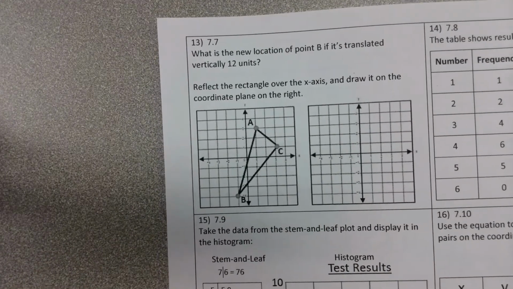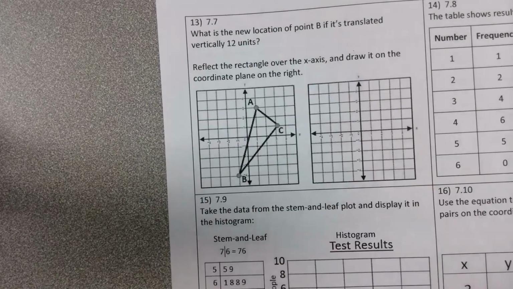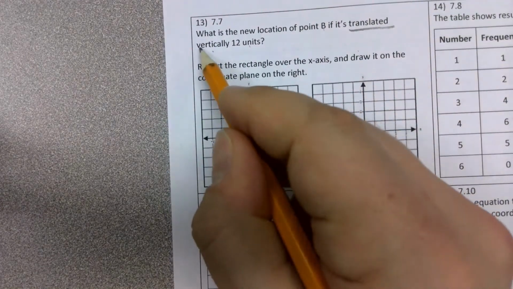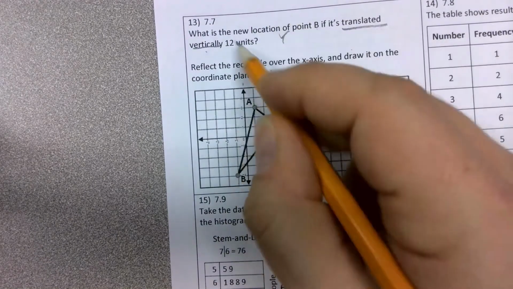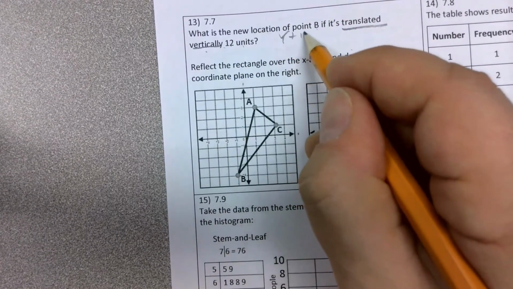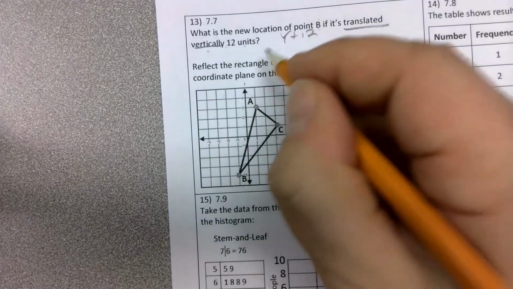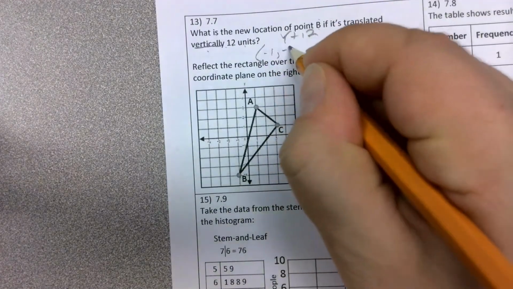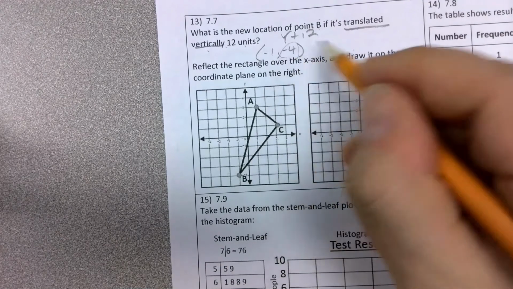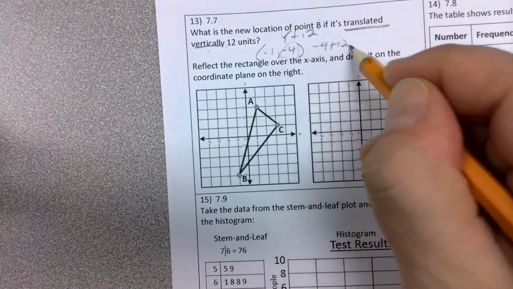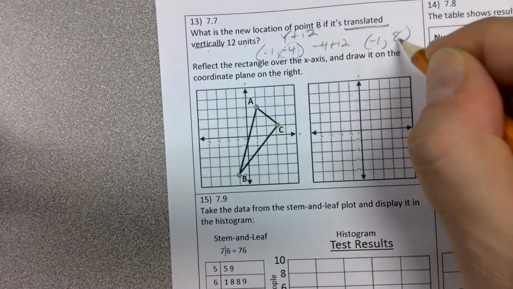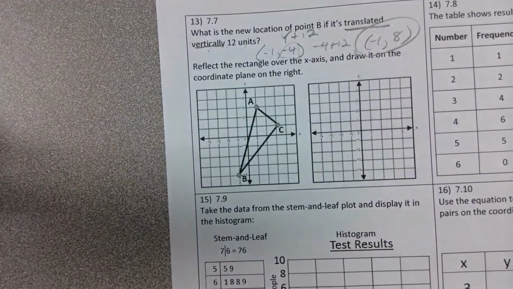Focusing in. Okay. Point B, translated vertically 12. Hopefully you're seeing vertically and going, oh, that's going to be y, and it's positive 12. So I'm going to take point B, which was originally at -1, -4. I'm going to take the y value, and I'm going to add 12. I get 8. Your new point is -1, 8. And that's the translation.